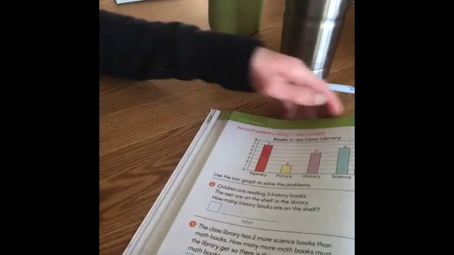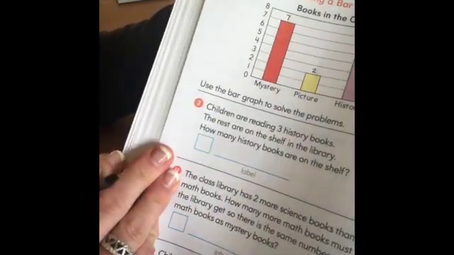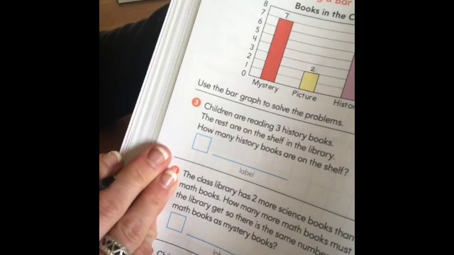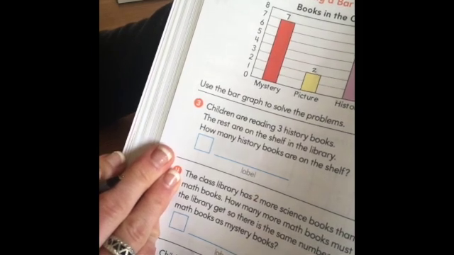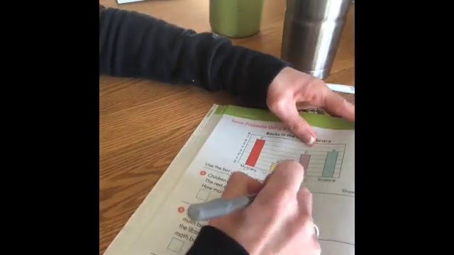But I'm looking at question number 3, and hopefully you guys can see it too. And it says, children are reading 3 history books. The rest are on the shelf in the library. How many history books are on the shelf? So we're going to use our strategies. We're going to circle what we know. So there are 3 history books.